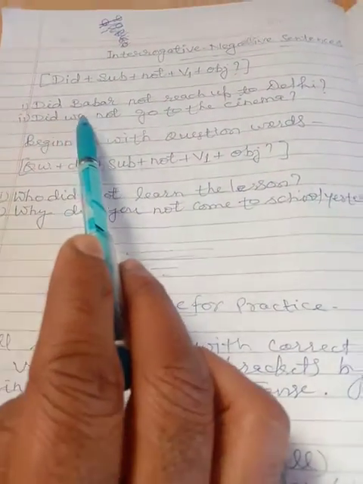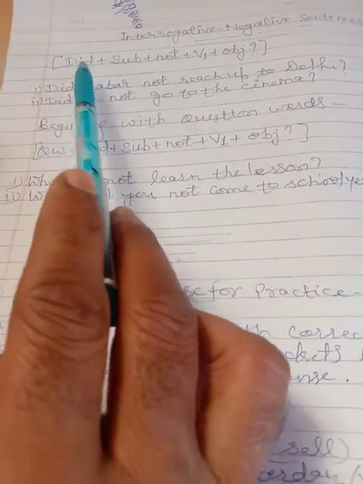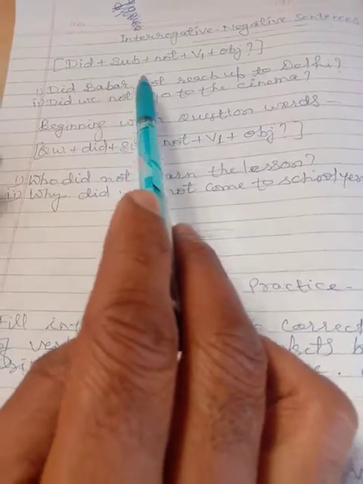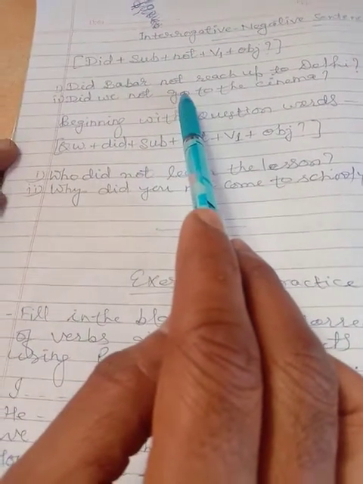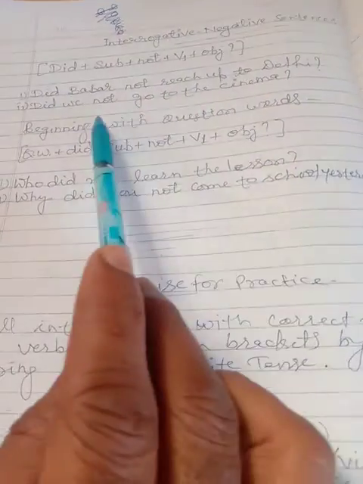Next, "Did we not go to the cinema?" Did is helping verb, we is subject, not is used for making negative, and go is first form of the verb, and to the cinema is object.